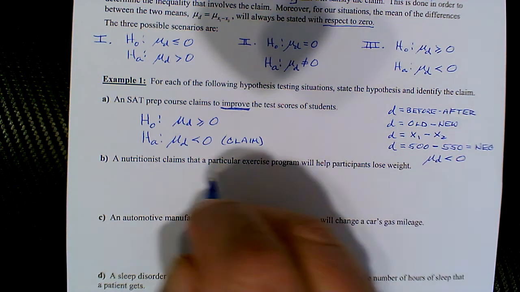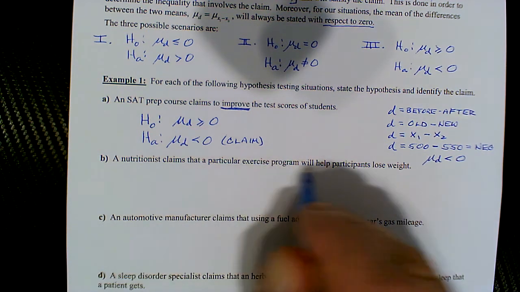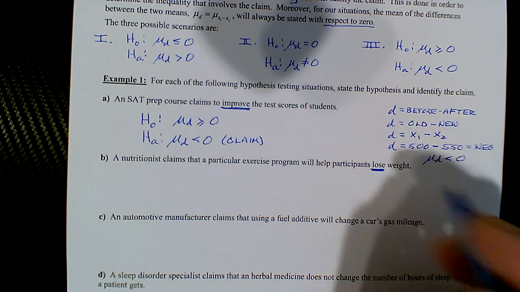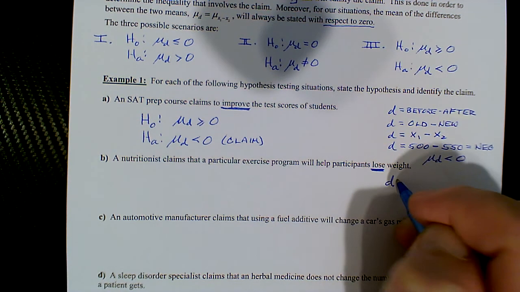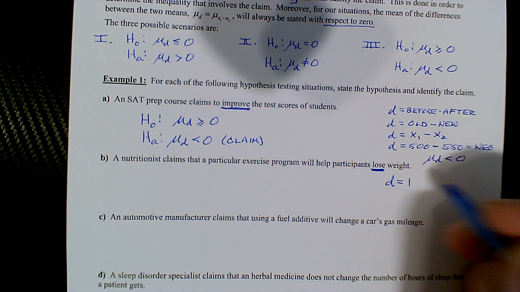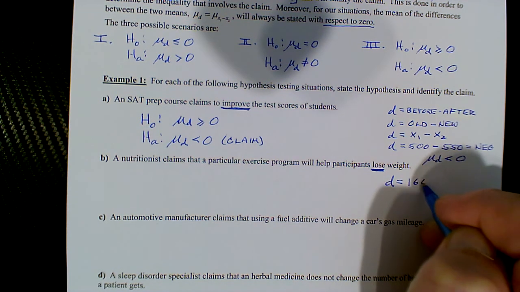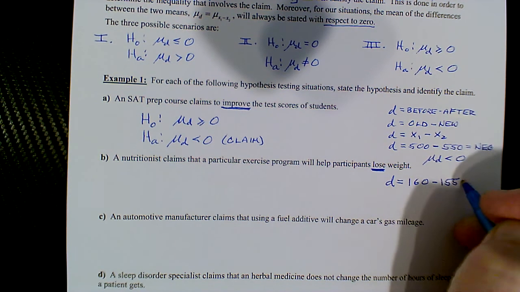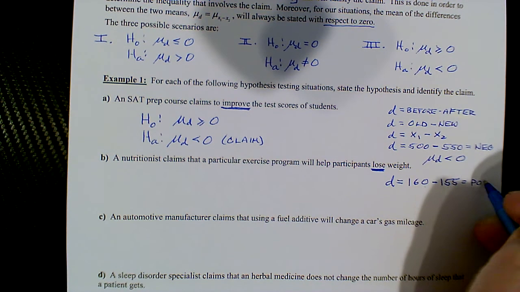For example, here, a nutritionist claims that this program's going to have people lose weight. Right, if you lose weight, let's say you started, pick a number. How much do you weigh? I'm going to say 160. And you lost weight, let's say you lost 5 pounds. But see, that difference is a positive number.